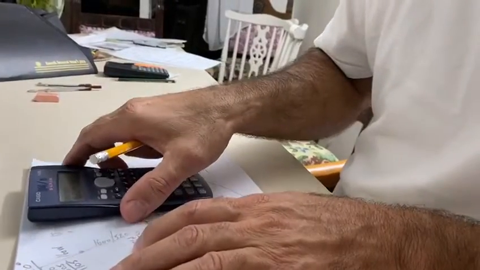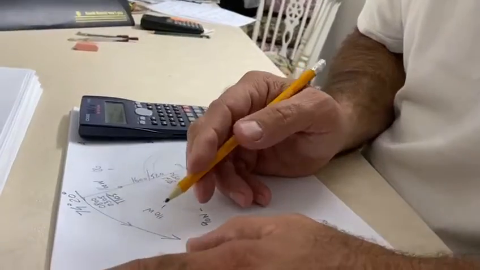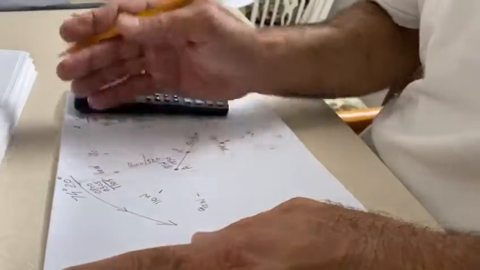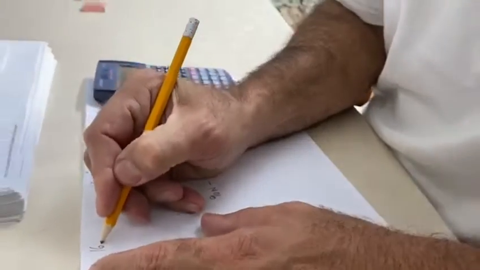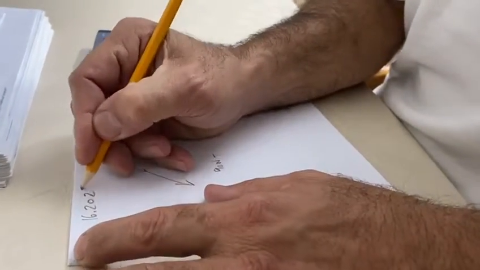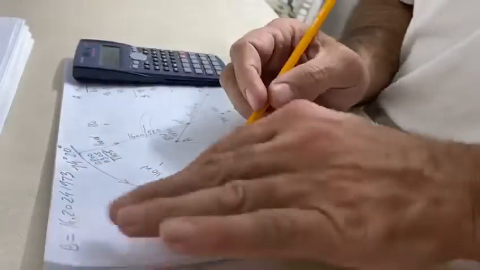It turns out to be 16.20241973, and so forth. So we'll put that number here at aircraft B.